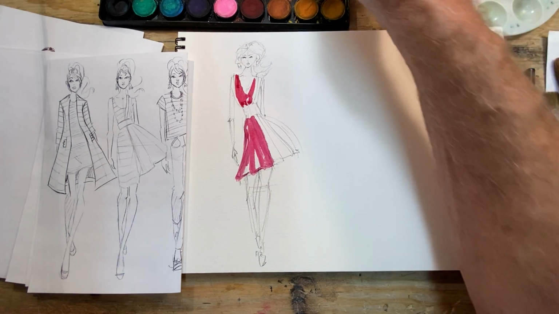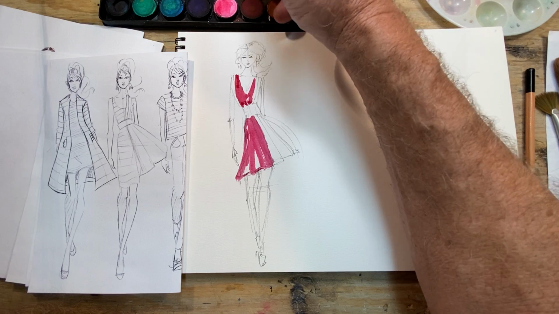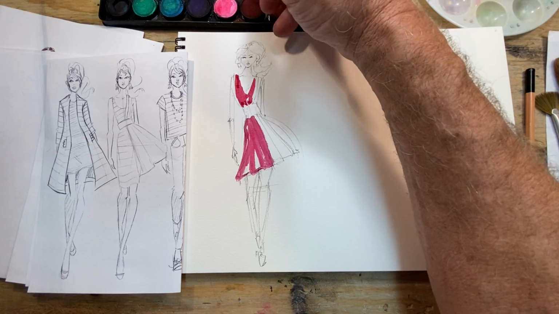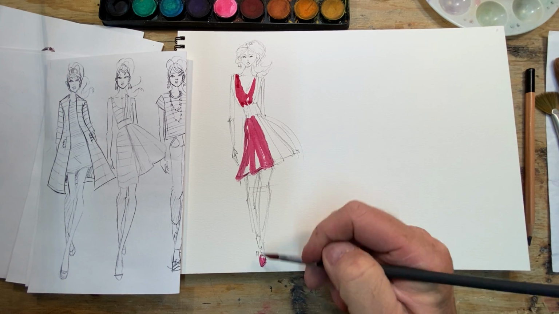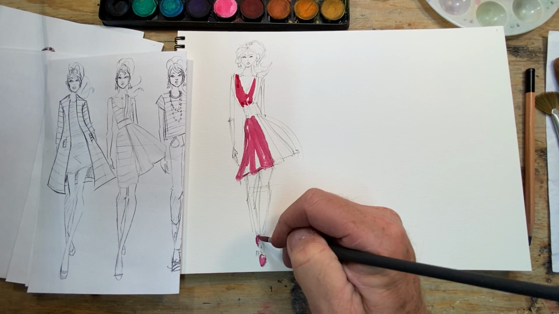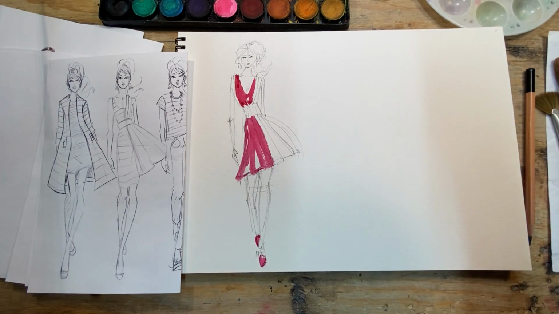And make sure she has some nice accessories. I'm going to do red. Maybe the tips of her shoes are going to be red or pink. There we go.